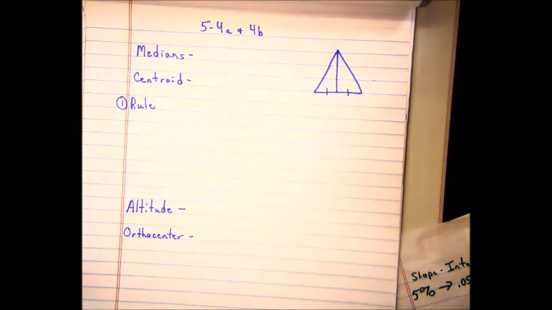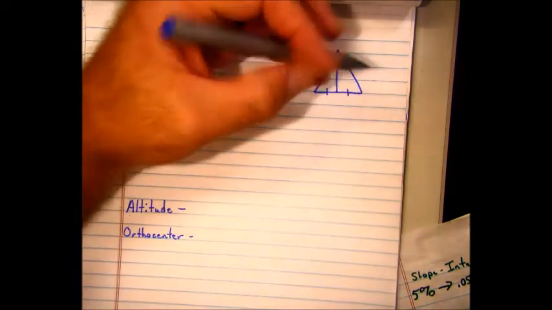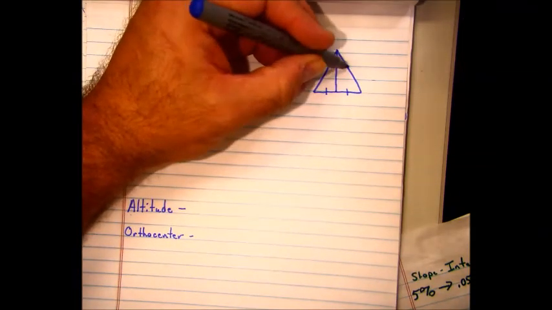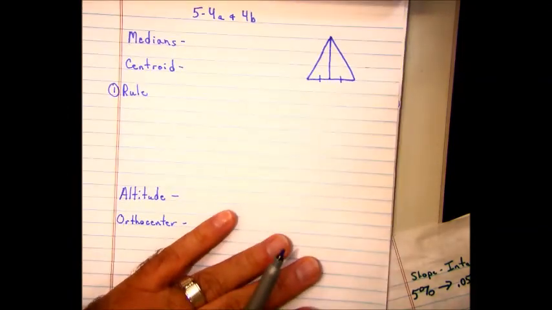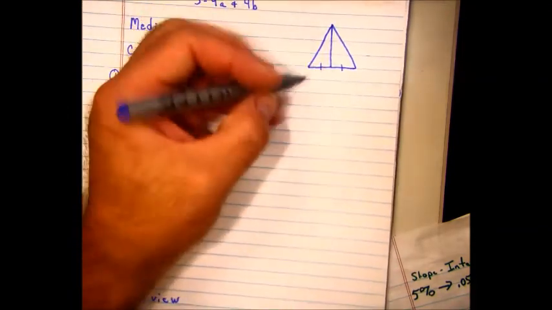Now that looks very close to a perpendicular bisector. The difference is it's not perpendicular. It doesn't have to be. A median is not going to be perpendicular. Sometimes it will, most of the time it's not. Okay? The big key about a median is that it bisects the side across from where you draw it.